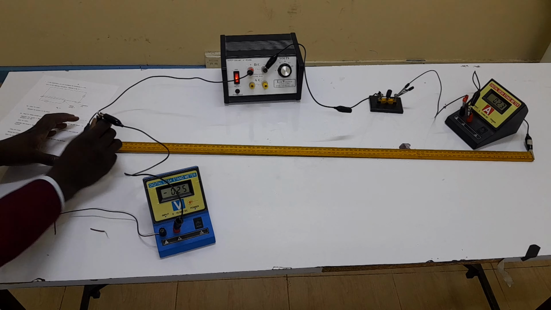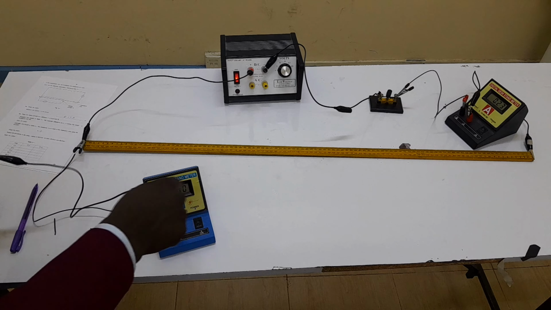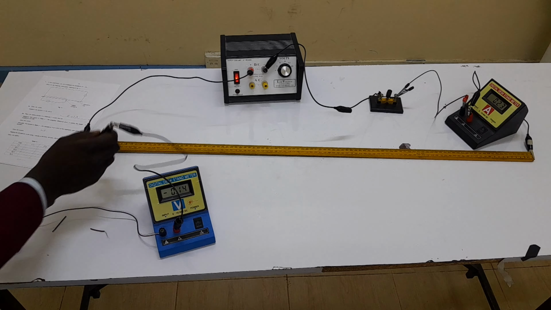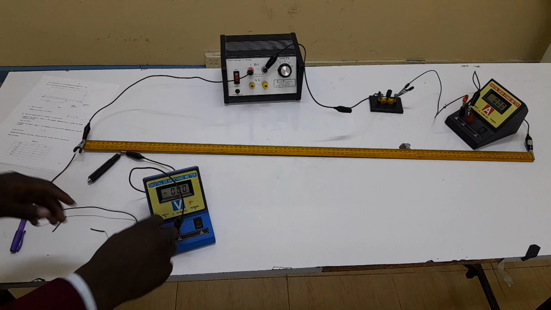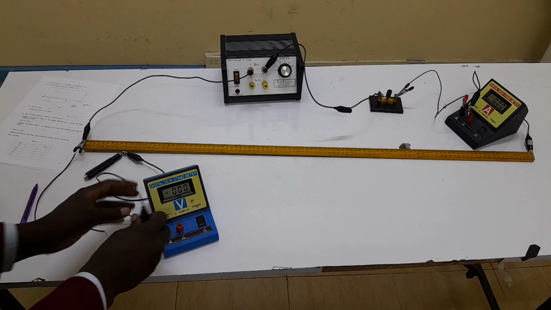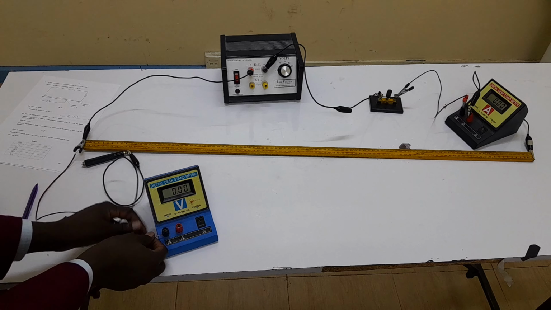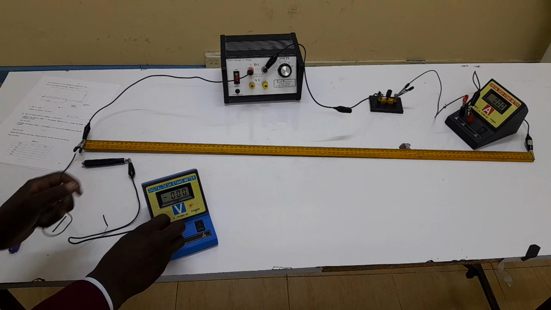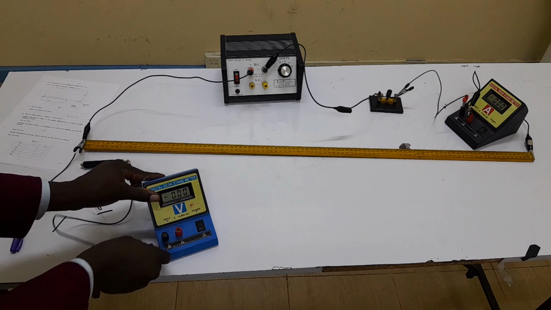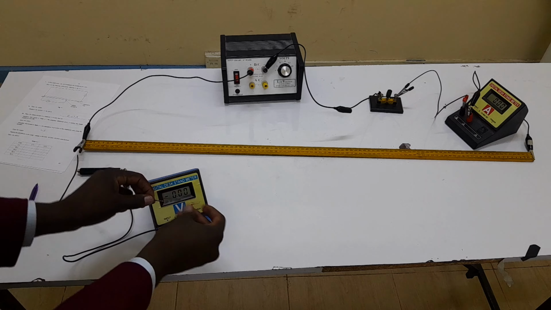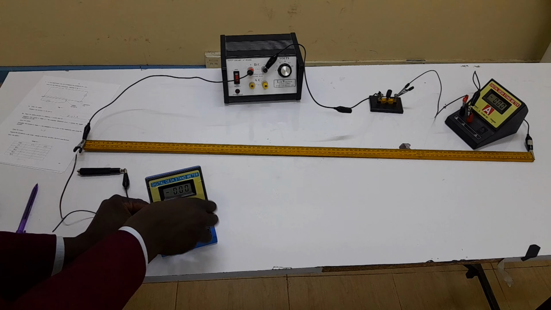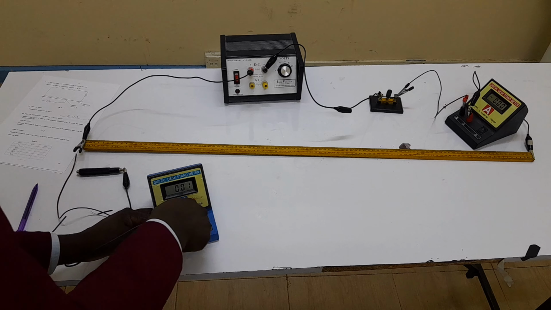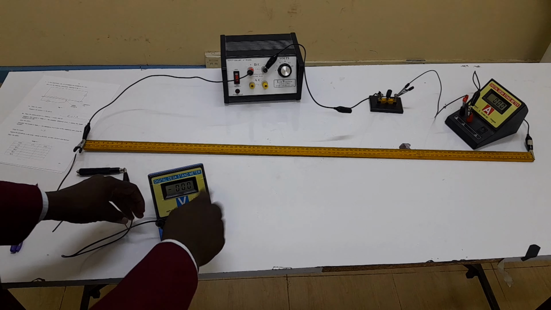Now, sometimes what you will realize is, when I put the value here, you see a negative. A negative just means that we connected the voltmeter wrongly. If you see the negative, that can be annoying, because some students may think that they want to record a negative value. Just change the terminal, the way I'm doing, from here to here.